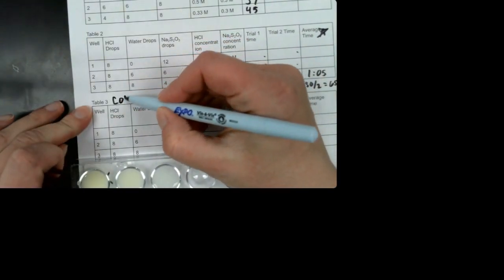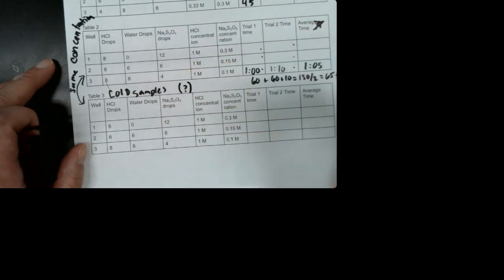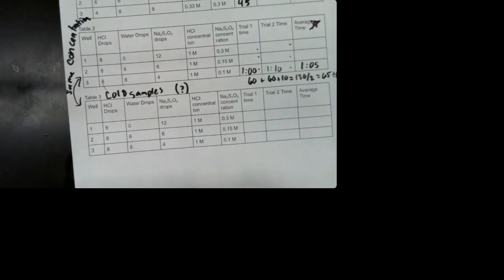Okay, we're on to our last table. So this one, we're going to do something different. The samples are going to be cold. Cold samples. And notice we have the same concentrations of hydrochloric acid and sodium thiosulfate as table 1 and table 3. So we're going to compare the results from table 2 and table 3 to see what happens if the samples are cold. So let me watch this well played out.